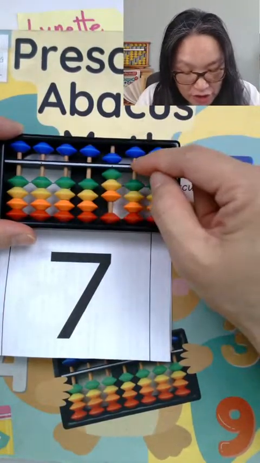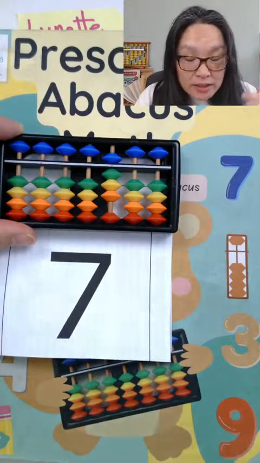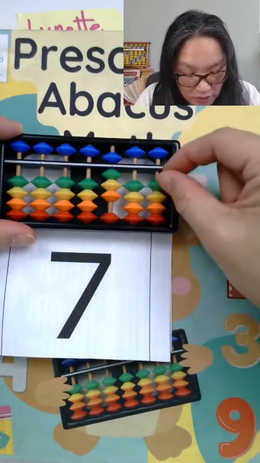When the beads are touching the beam, when the beads are touching the horizontal bar, they are now counted. Because they're counted, we know that these are going to be 0.